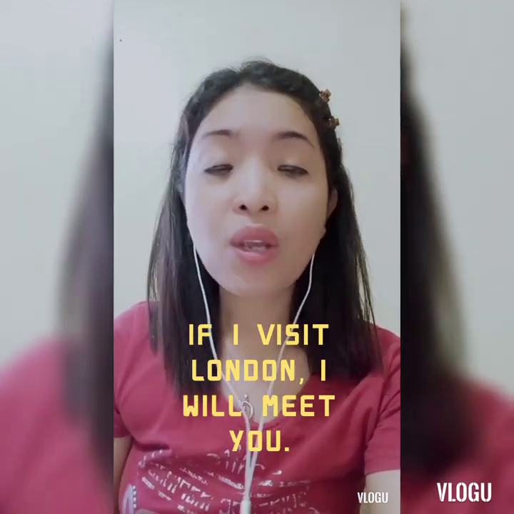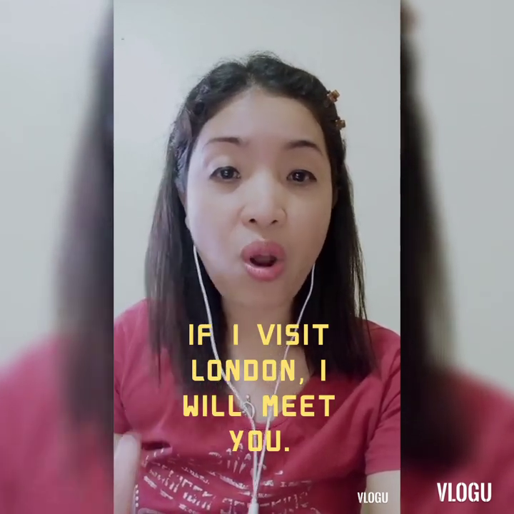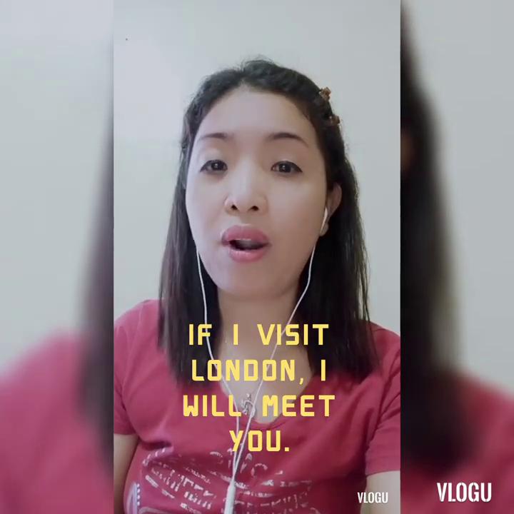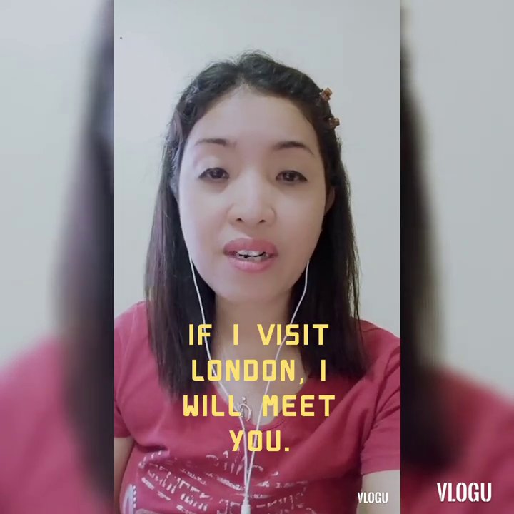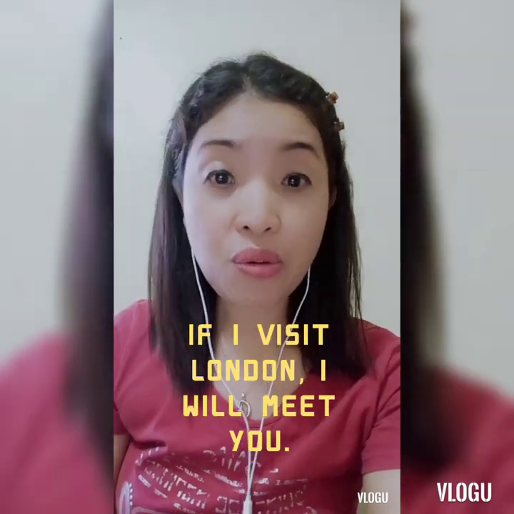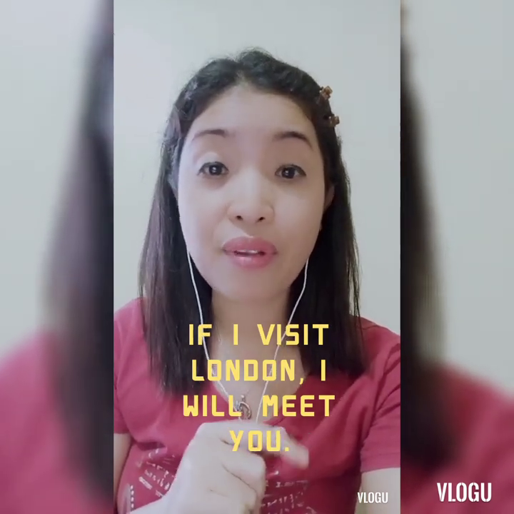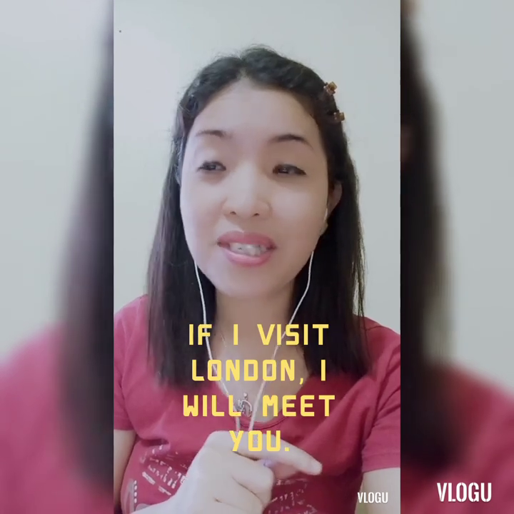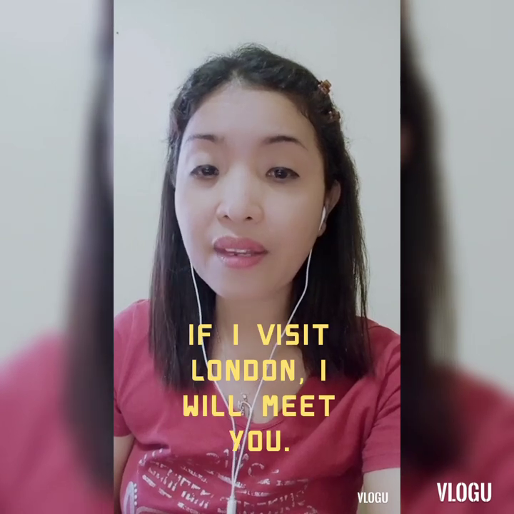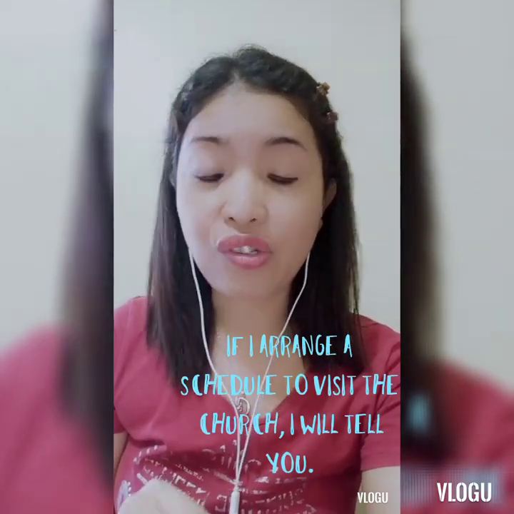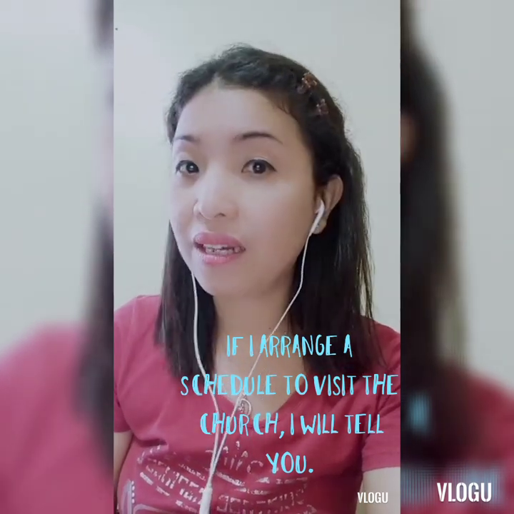So this means that with the use of if conditionals, we do not make the clause into the future form. Instead, after the conjunction if, or when, or after, or as soon as, we use the simple present tense of the verb, and then followed by the future tense of the verb in the second clause. Okay, once again, if I visit London, I will meet you. If I arrange a schedule to visit the church, I will tell you.